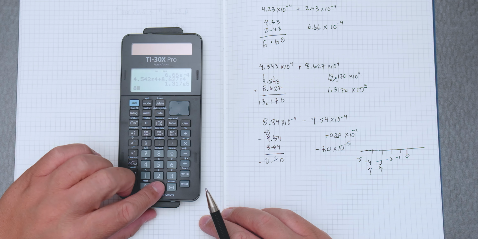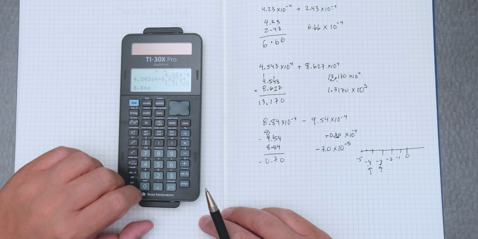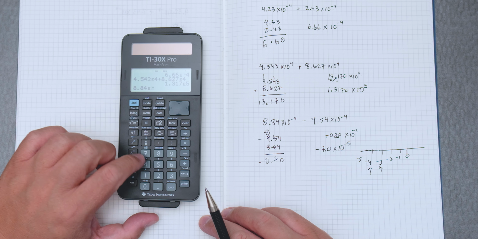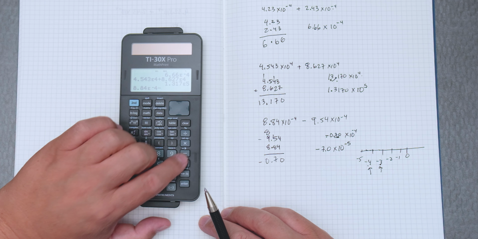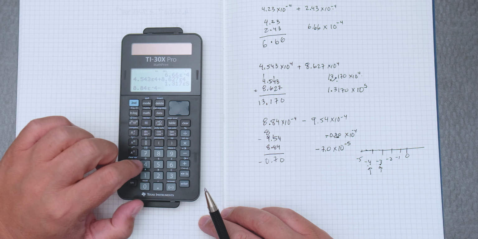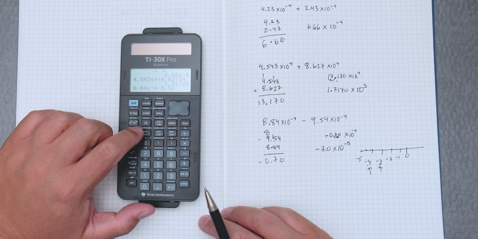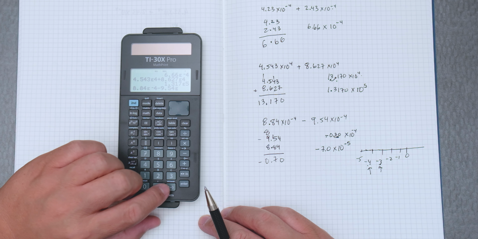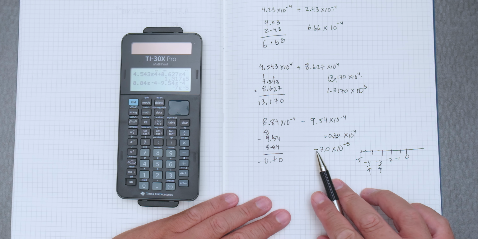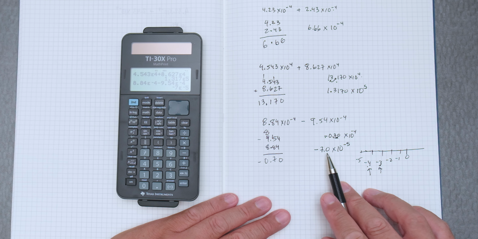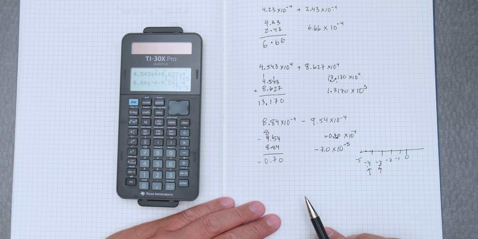So 8.84 times 10 to the negative 4. Take away, right, not negative, take away 9.54, and then to the power of negative 4. Enter. Negative 7.0, or in this case, just 7. Negative 7 times 10 to the minus 5.